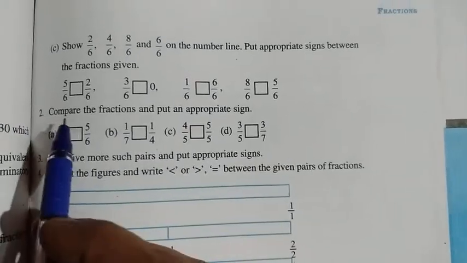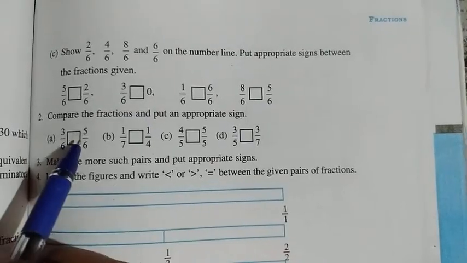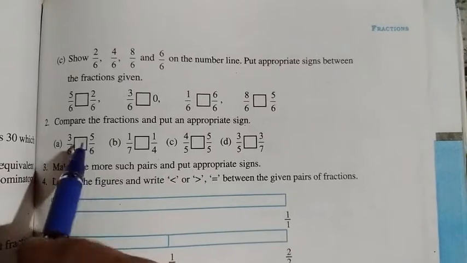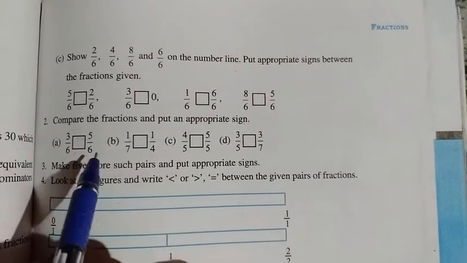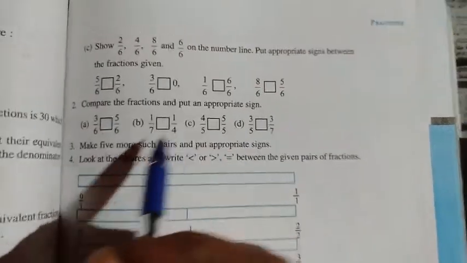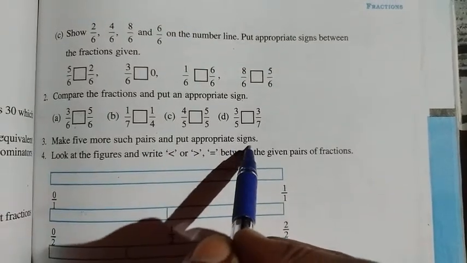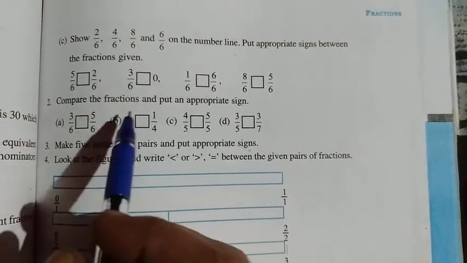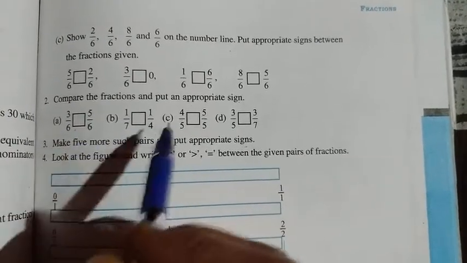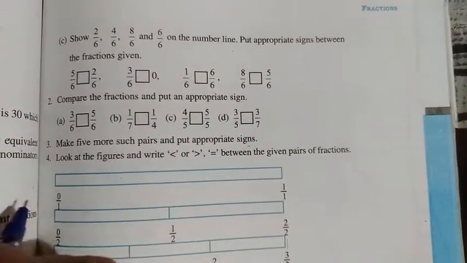Compare the fractions and put an appropriate sign. In this one also, some like fractions are there, some unlike fractions are there. Very easy, you have to put the sign. Okay, make 5 more such pairs and put appropriate signs. You have to take some more examples. For 5 examples, put the equal sign or the appropriate sign.